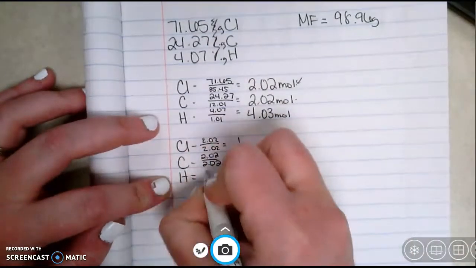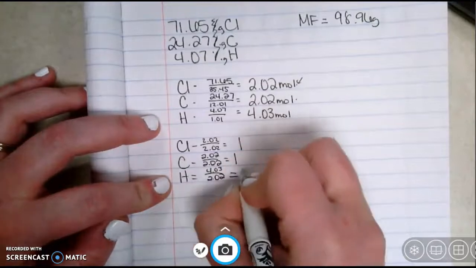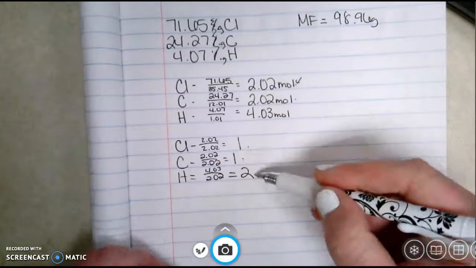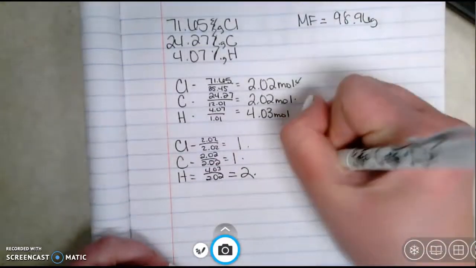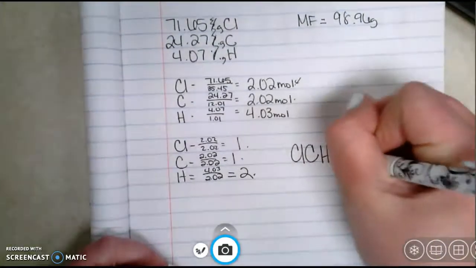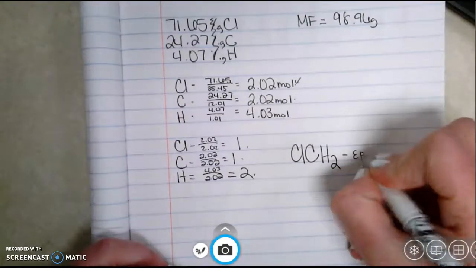And my hydrogen is 4.03 divided by 2.02, which is roughly 2. Then I'm going to use these values to write out my empirical formula. So I've got 1 Cl, 1 C, and 2 H's. So this is my empirical formula.